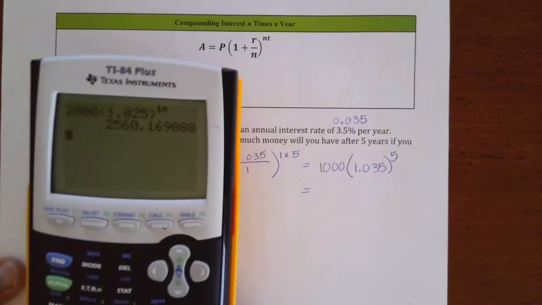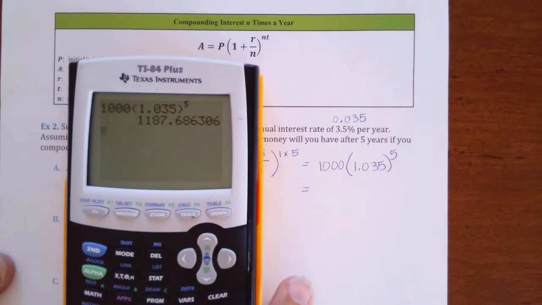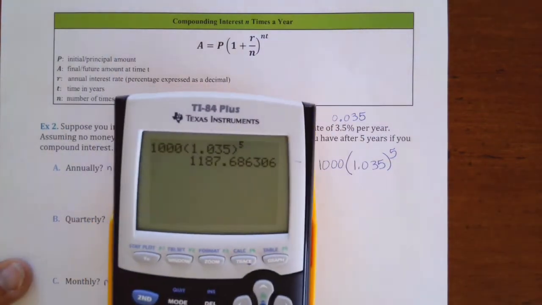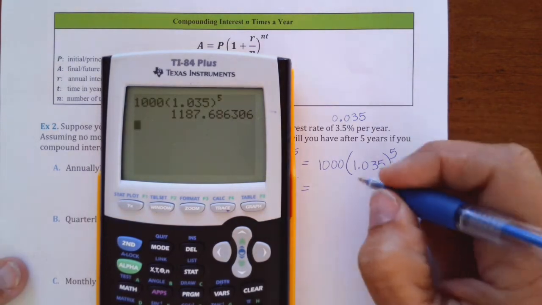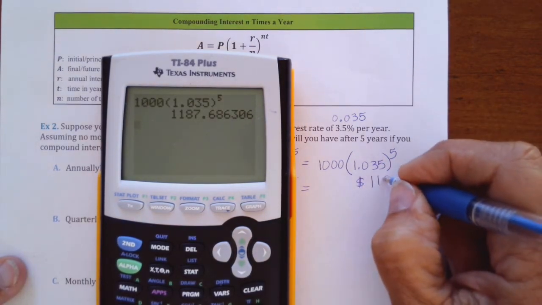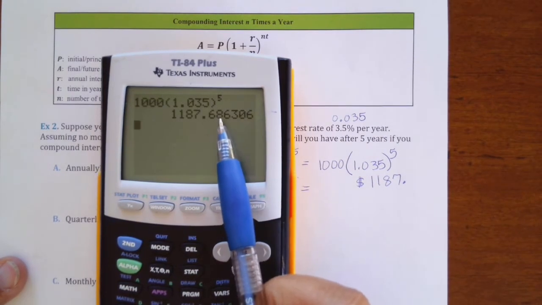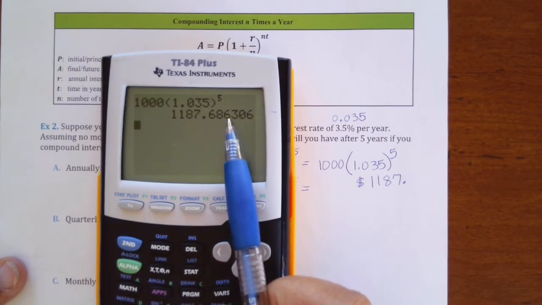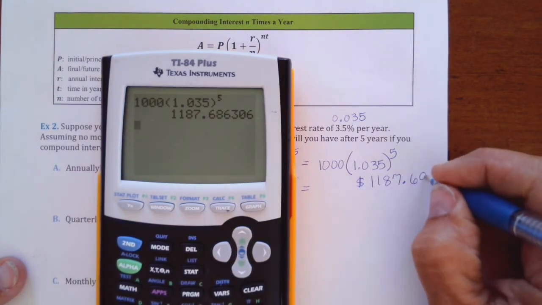Okay, so we're going to put that in our calculator. So 1,000 times 1.035 raised to the 5th. And this didn't say what to give, so let's go out to the nearest penny. That's usually how you write money. So this will be $1,187. And then we need to go out two decimal places, so we need to look at the third one. Since that's 6, that's going to become a 9. So that'll be 69 cents.